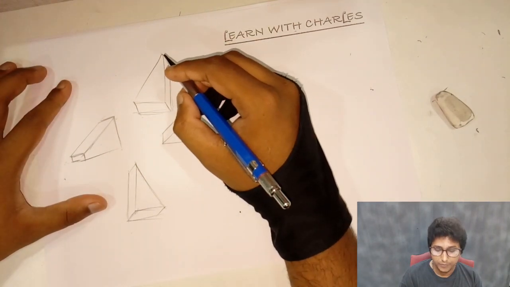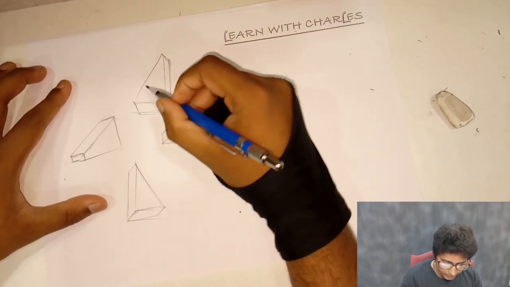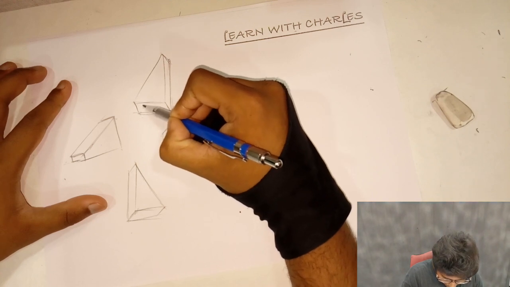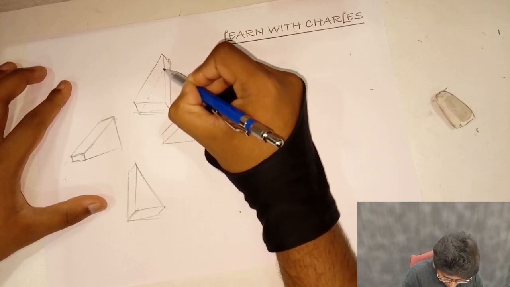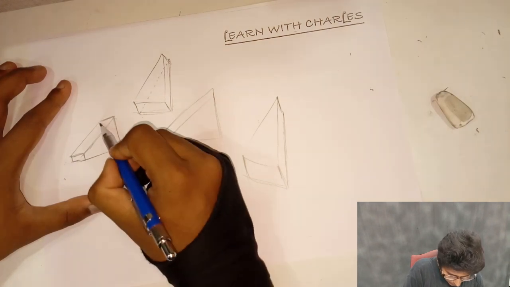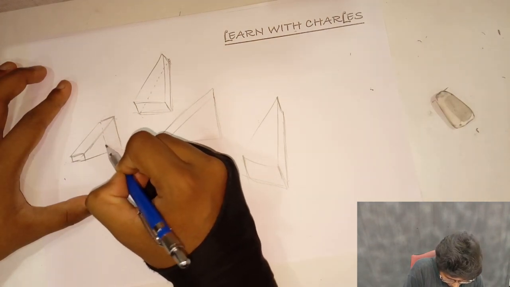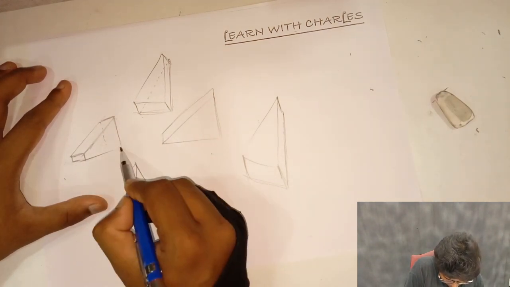And if you try to find the draw through technique in this, it will look like this. In this, it will look like this.